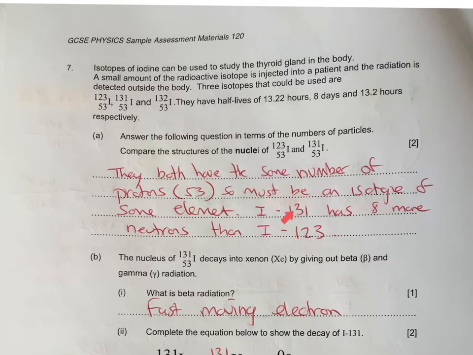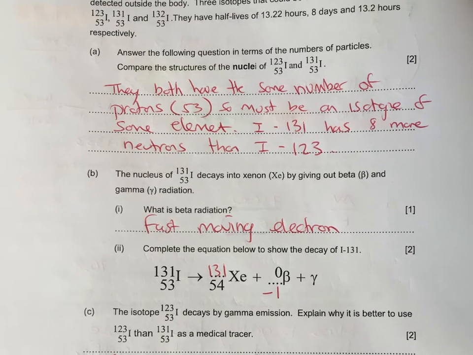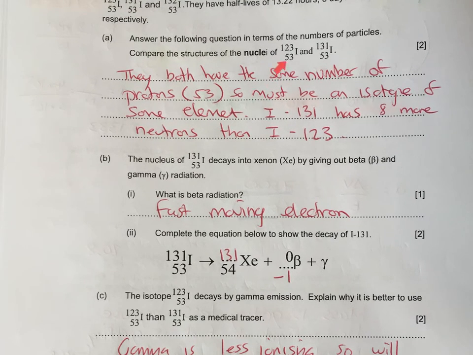How do I know that? 131 minus 123 is going to give you 8. So just for 2 marks, knowing what's in the mass number, really, protons and neutrons, and then your small number is your proton number. In physics, we call this the nucleon number.